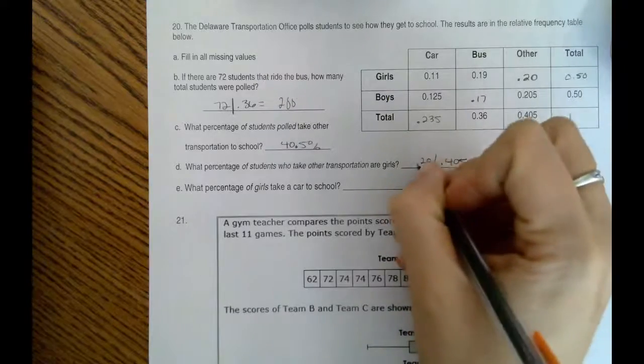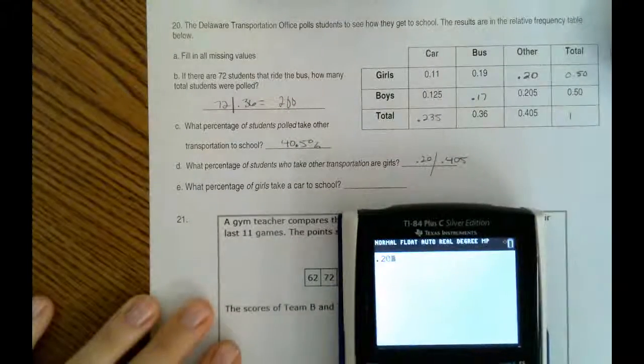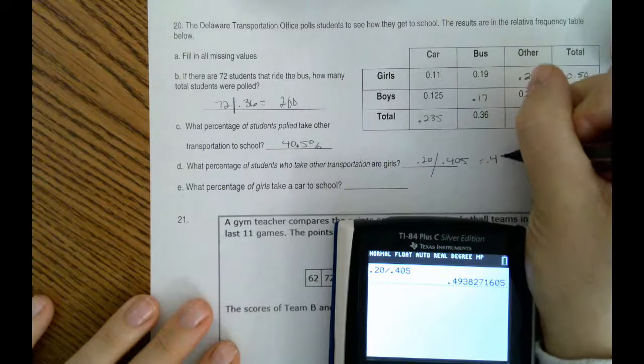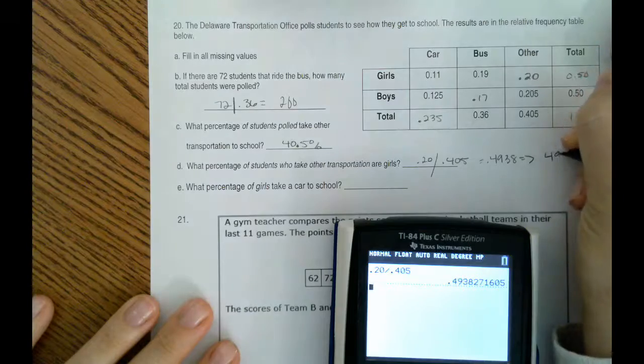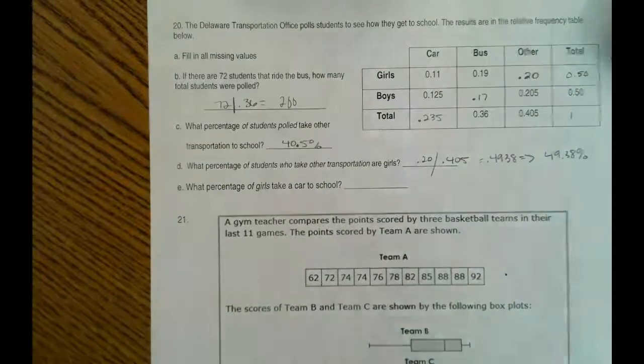Or what percentage is girls? So we're going to do that 0.20 divided by 0.405, which is 0.4938. And that is 49.38%.